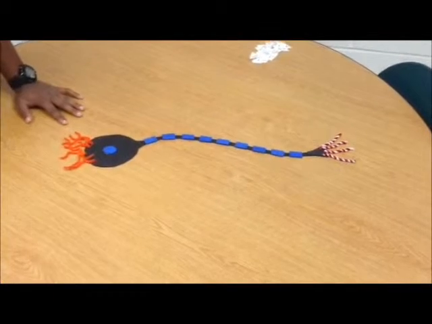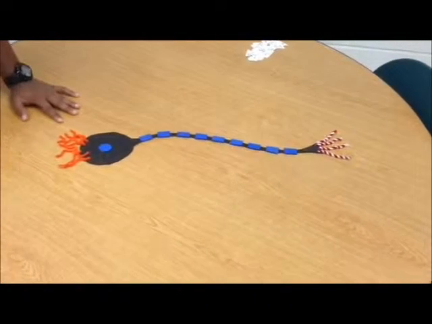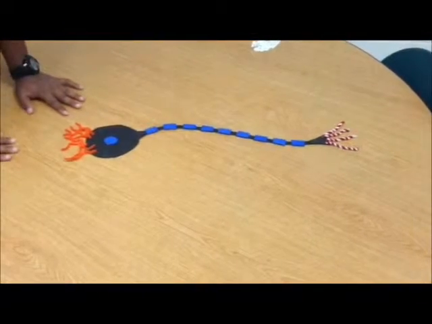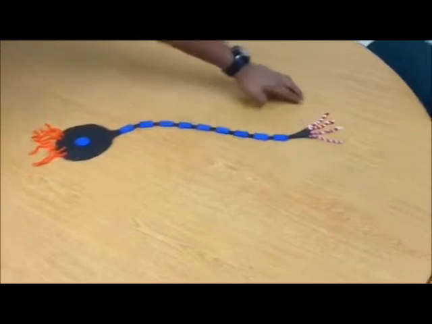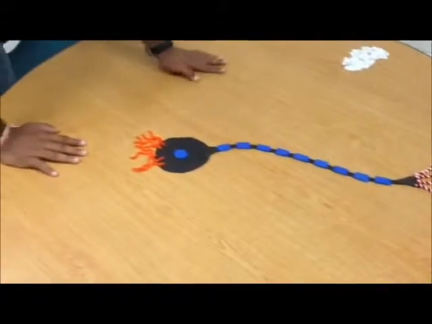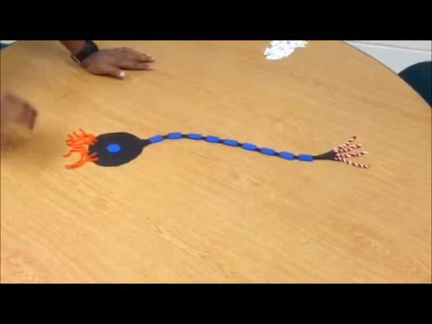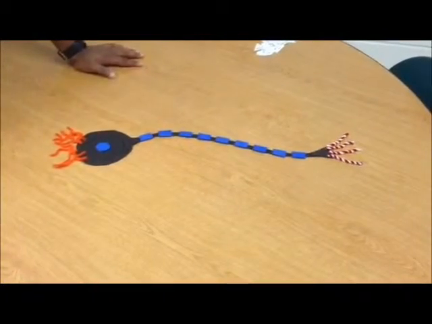Today we're going to go over the anatomy of a neuron, as well as the physiology of a neuron. This collectively is known as a neuron, which we're going to find in your peripheral nervous system. First we'll start from the left and move on to the right.